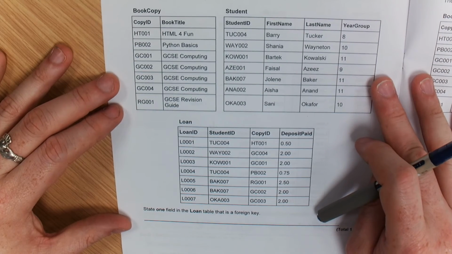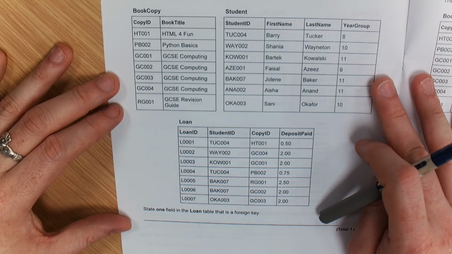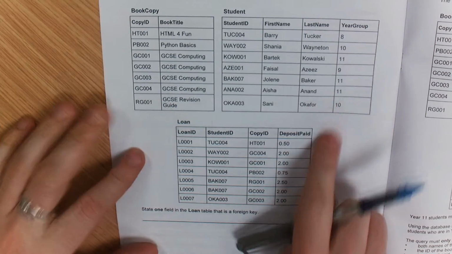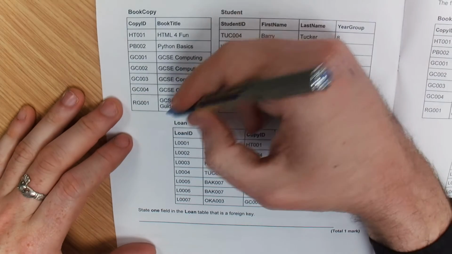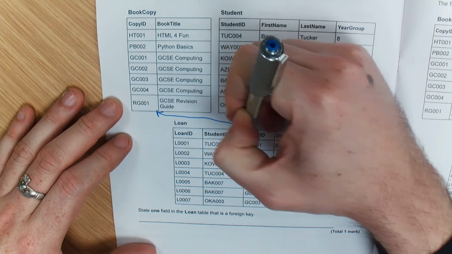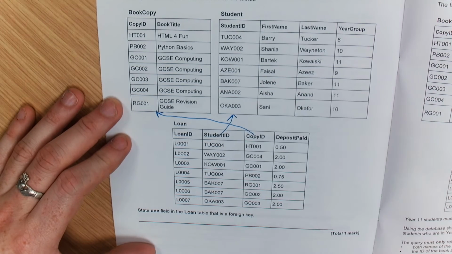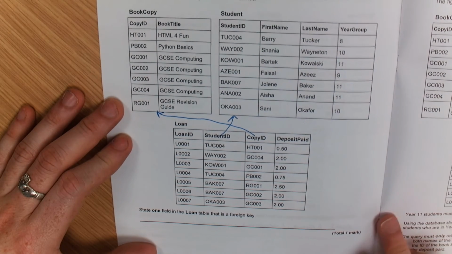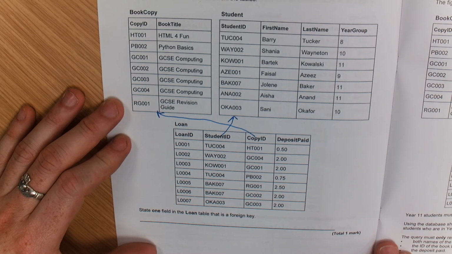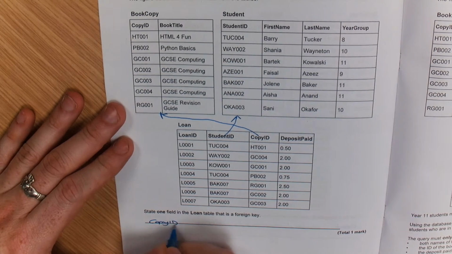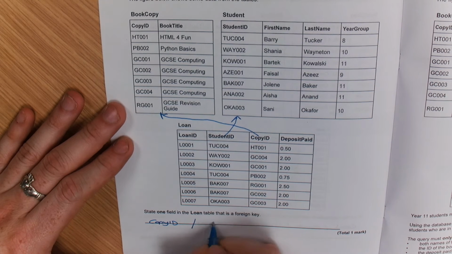Moving over. State one field from the loan table that is a foreign key. So remember, foreign keys are keys that are found in other tables. Here, you've got the copy ID, which is linking that table. And from this table, you've got the student ID. So the foreign keys, every single one of you should have got this at this point, should have been copy ID. Or, you could have got a mark for student ID.